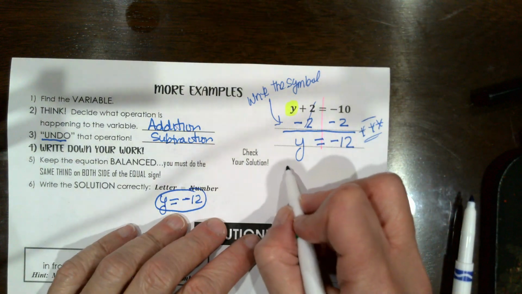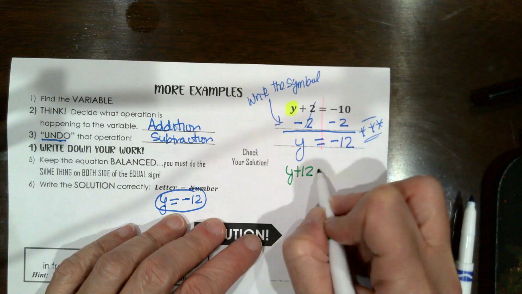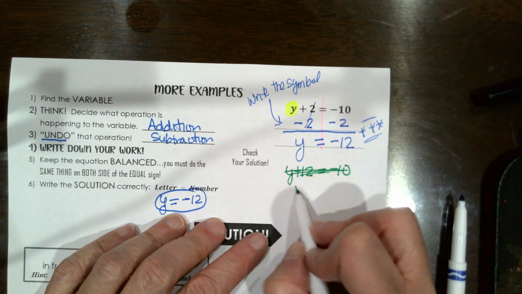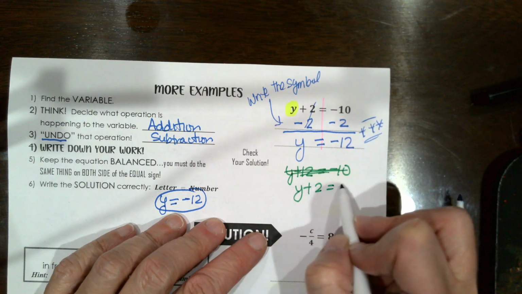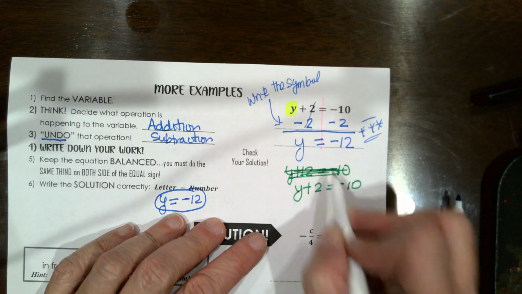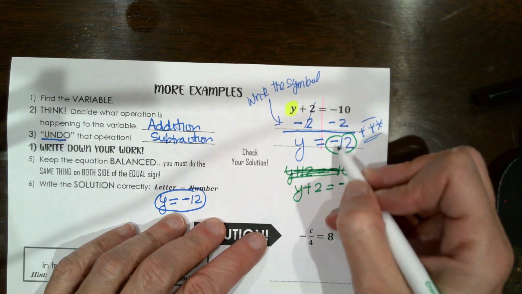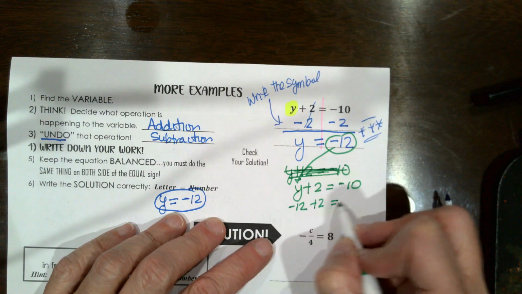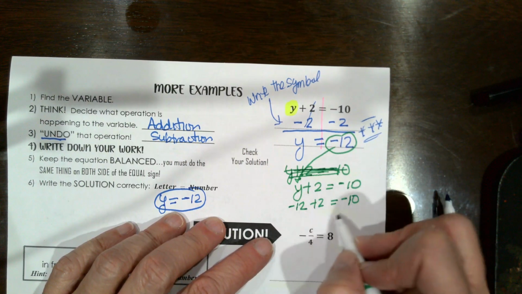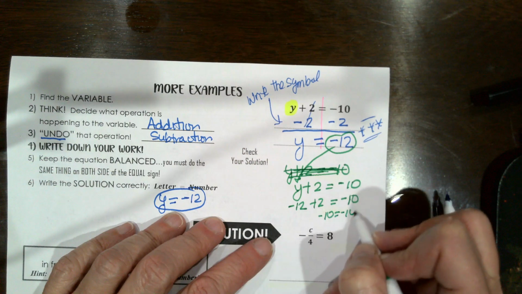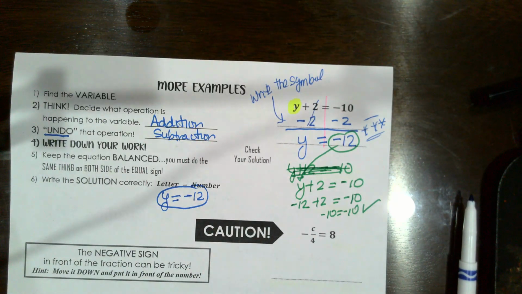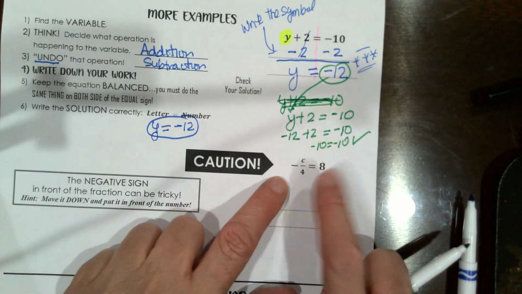So let's see. We have y plus 2 equals -10. Whoops. Y plus 2 equals -10. I wrote 12 by accident. Now, in place of the y, we're going to put the -12. -12 plus 2, does that equal -10? Negative 12 plus 2 is negative 10 equals negative 10. Shazam. Perfection, A+.